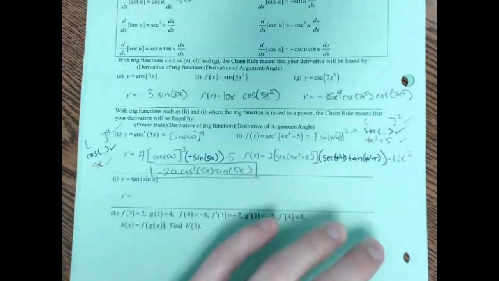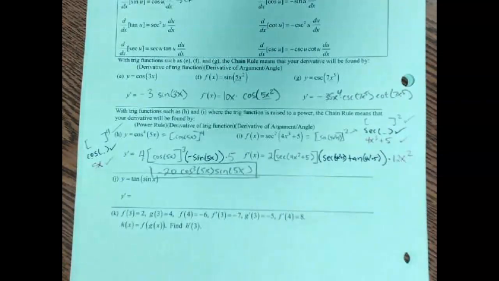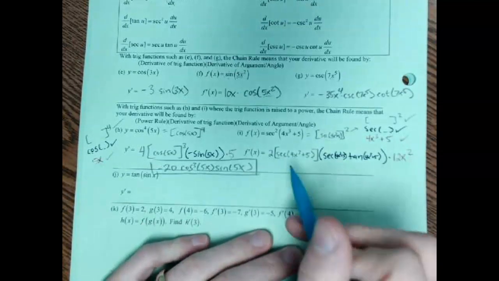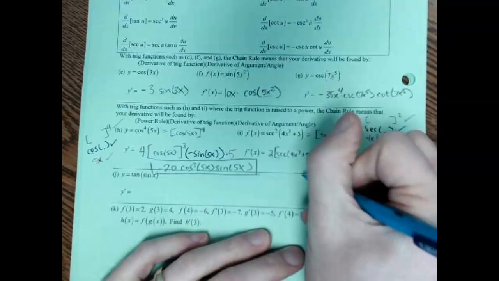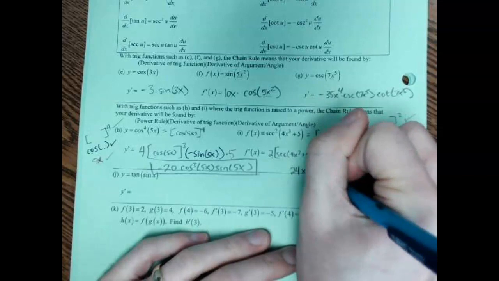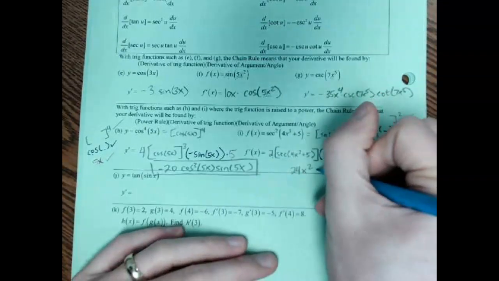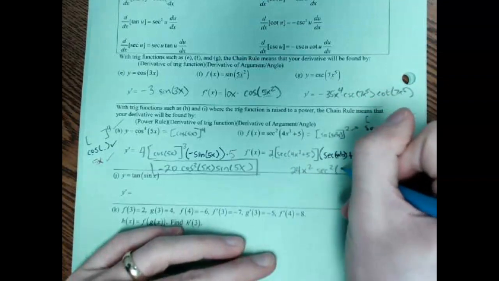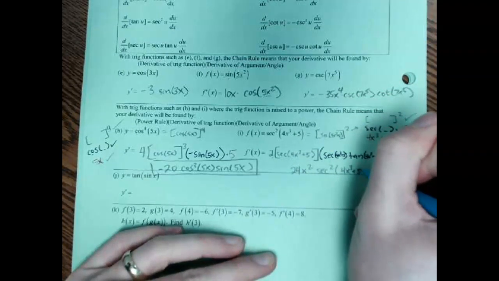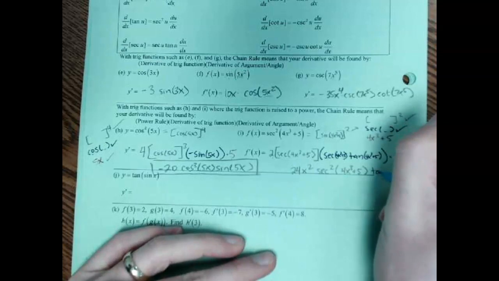So I just identify what the different layers are, take all of their individual derivatives, multiply them all together to link them. Right? Now if you wanted to, you could have rewritten this. You have a 2 and a 12, so that's a 24x squared. Then you'll see you have a secant times a secant. So you could regroup this as secant squared, 4x cubed plus 5. And then you only had the tangent once.